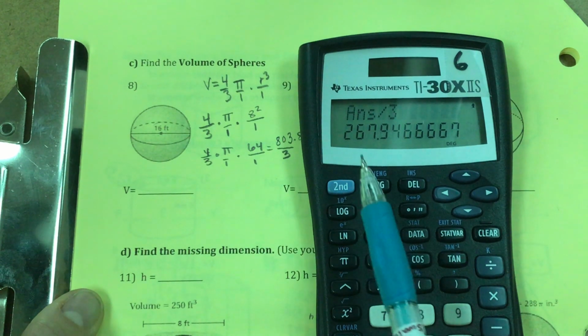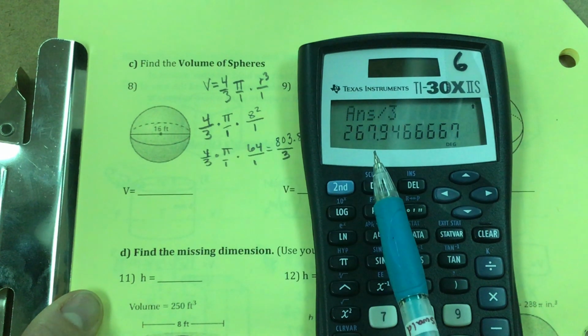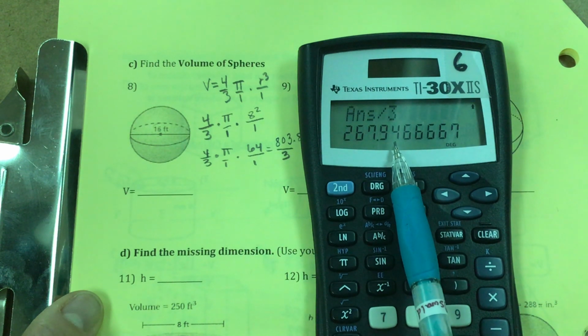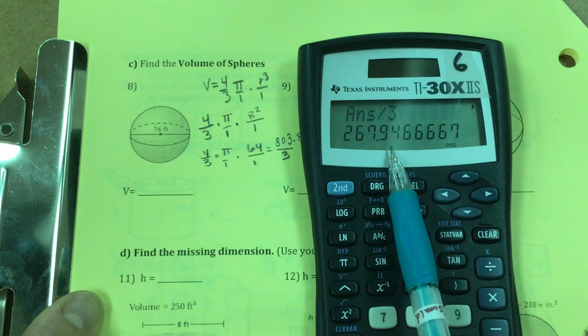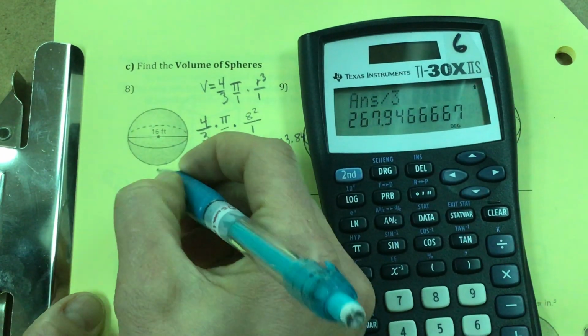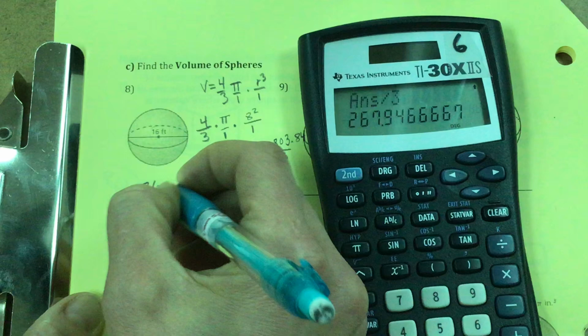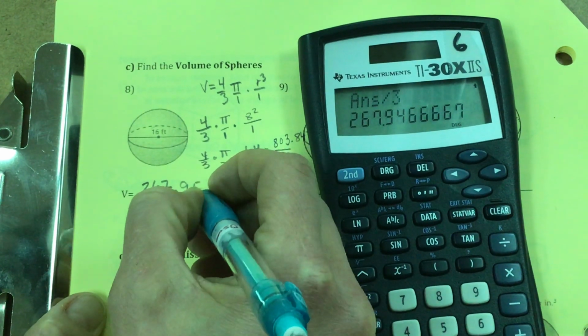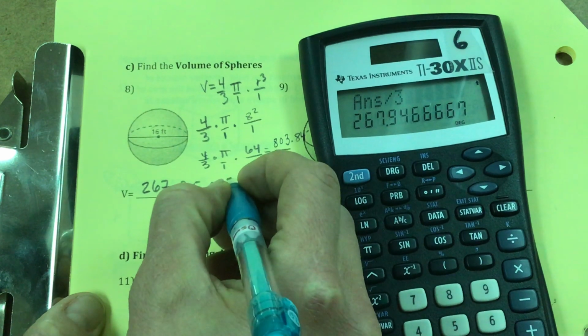So we have 267.946. If I want to round to the hundredths, does that 6 say give it a shove or let it go? Give it a shove. So I'm going to write 267.95 feet, and again, we're cubed.